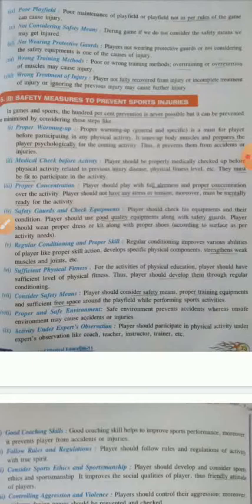Sufficient physical fitness. For participating in physical activity, the athletes should have sufficient physical fitness. Consider safety means. The player should consider the safety means. He should have proper training equipment, and there should be sufficient free space around the play field while playing sports. Consider the safety means, proper equipment, etc.